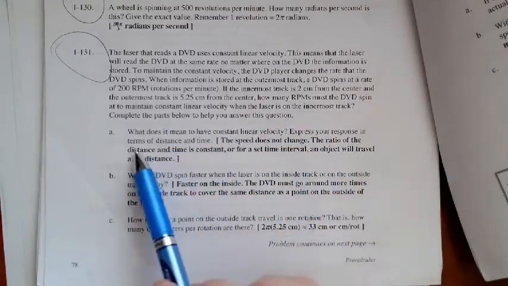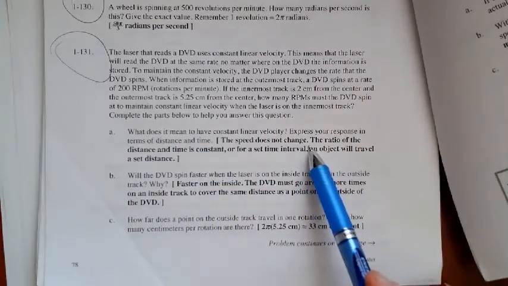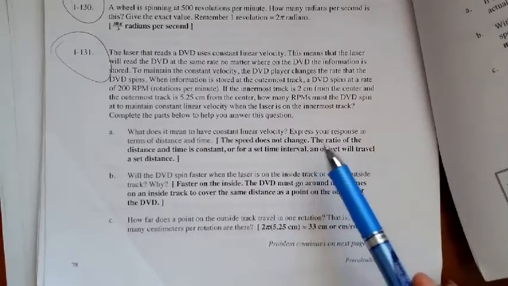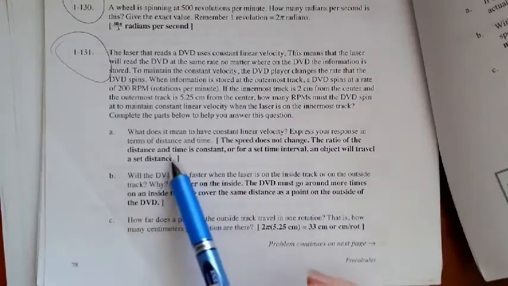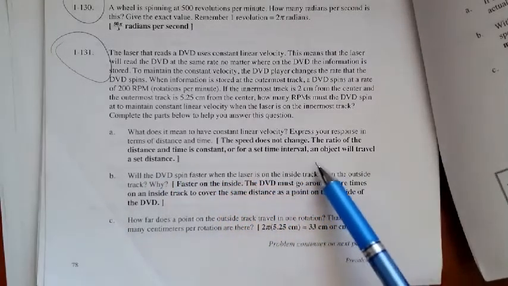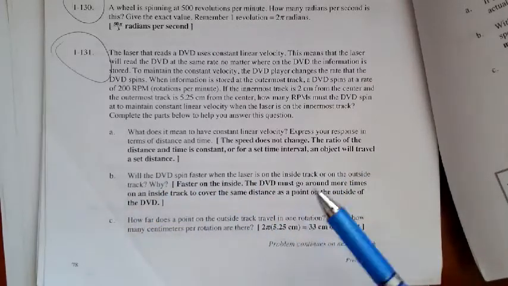Express your response in terms of distance and time. So this says the speed doesn't change. Whatever rate, like in centimeters per second, is going to stay the same. The ratio of distance and time is constant. Or for a set time interval, an object will travel a set distance.